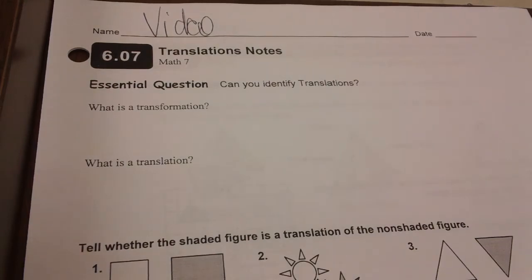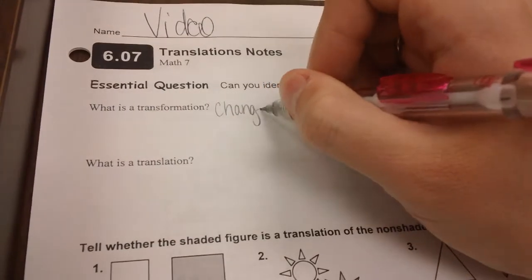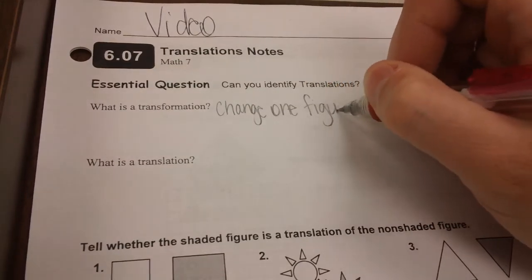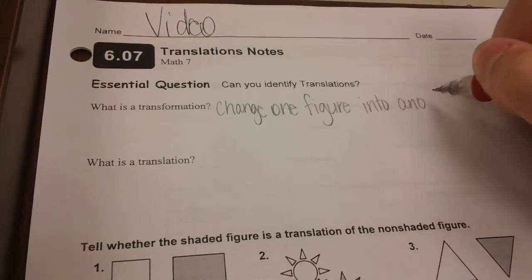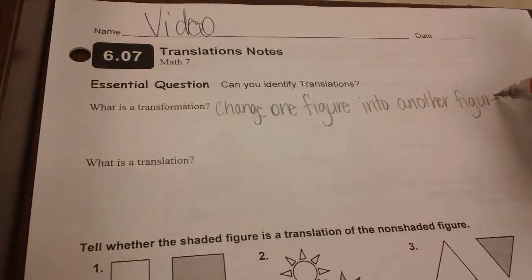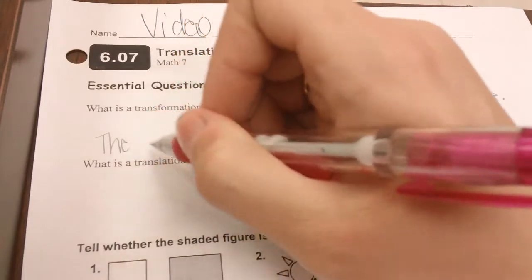Okay, 7th graders, today our essential question is, can you identify translations? First we need to talk about what a transformation is, and it's just when we change one figure into another figure. The new figure is called the image.